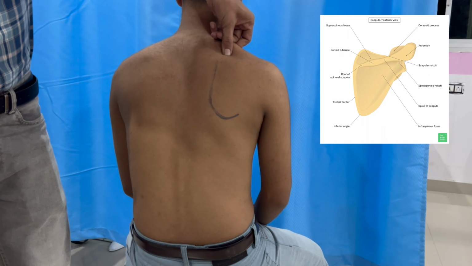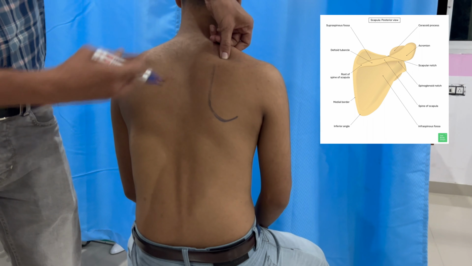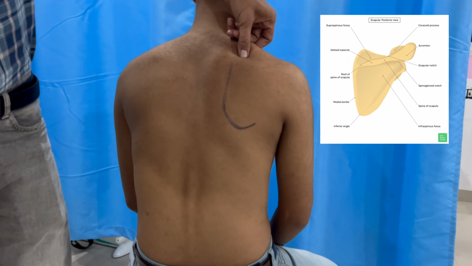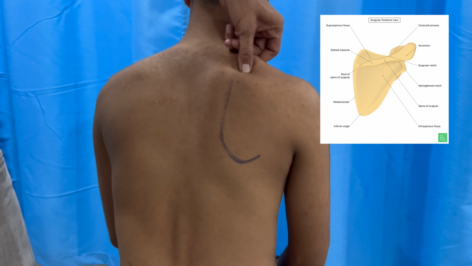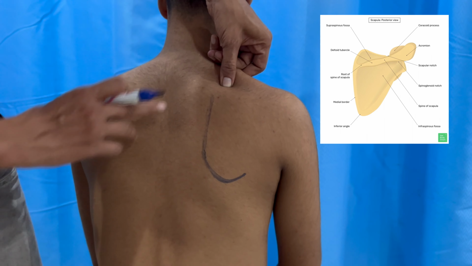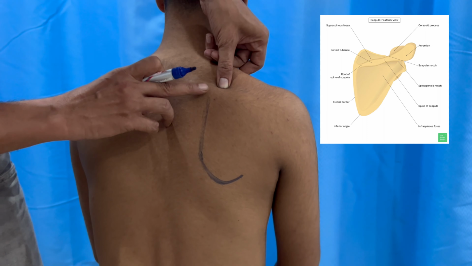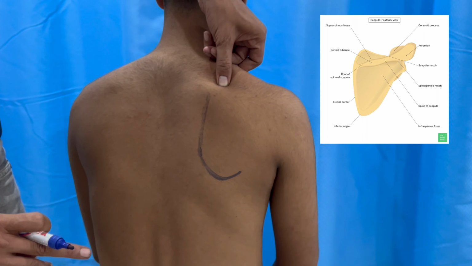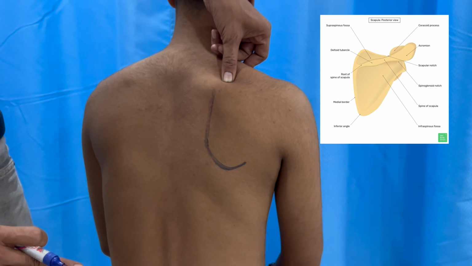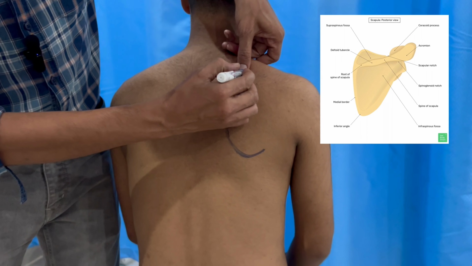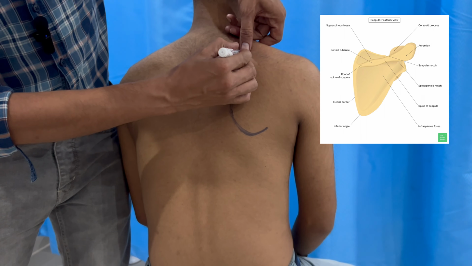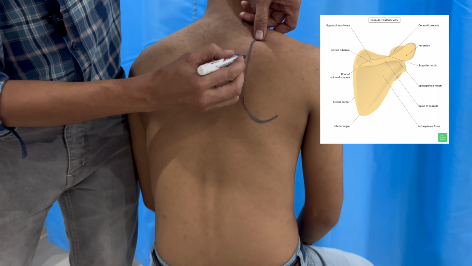you can just observe the movement of my thumb pad. It is going in because this is a soft tissue area, but because of the bony consistency, it is coming out. See, okay. So this is the location of superior angle of scapula.